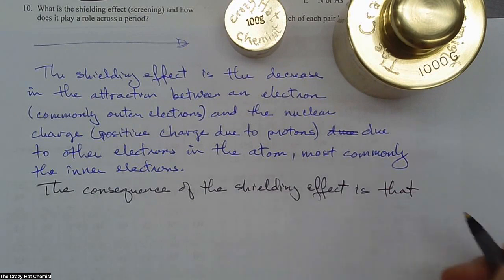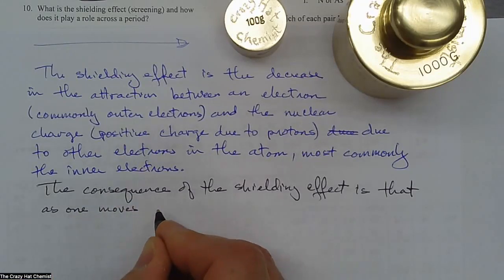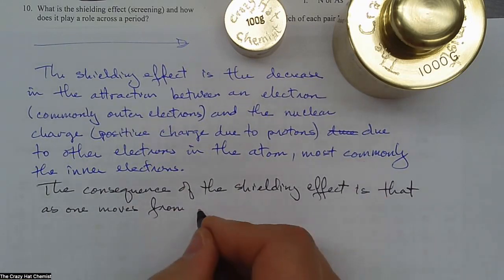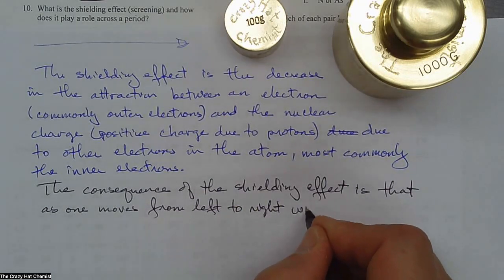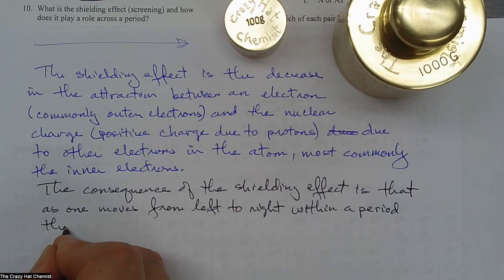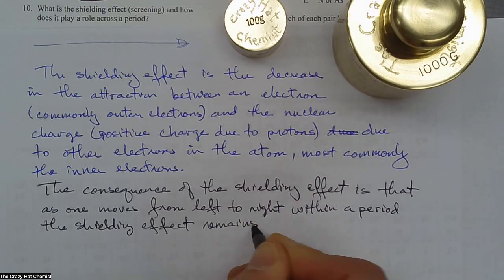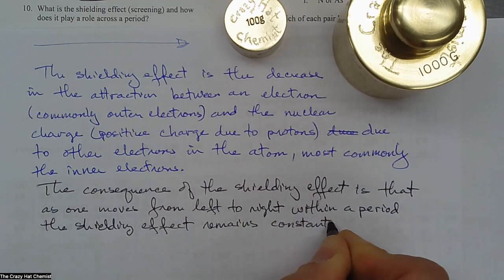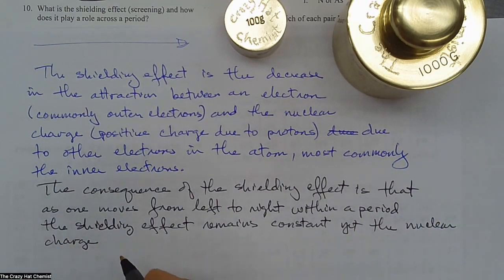As one moves from left to right within a period, the shielding effect remains constant, yet the nuclear charge increases.